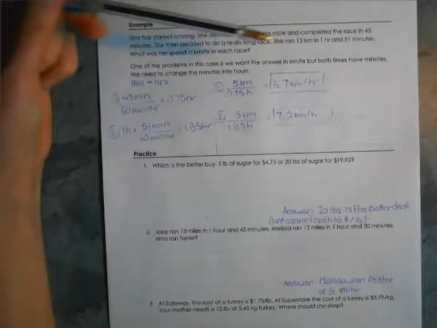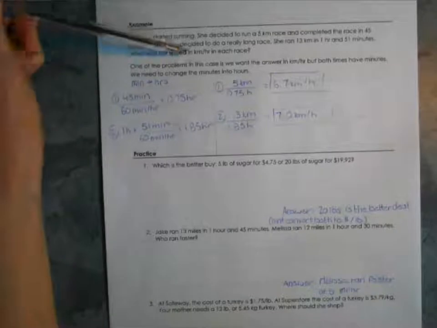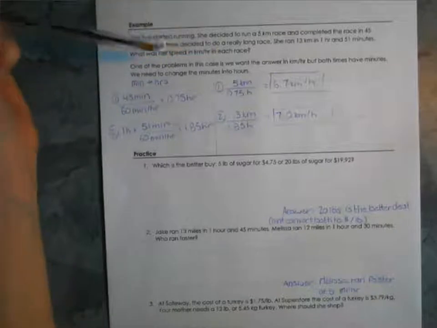All right, let's look at just one more example. So Tina has started running. She decided to run a 5-kilometer race and completed the race in 45 minutes. She then decided to do a really long race. She ran 13 kilometers in 1 hour and 51 minutes. What was her speed in kilometers per hour in each race?